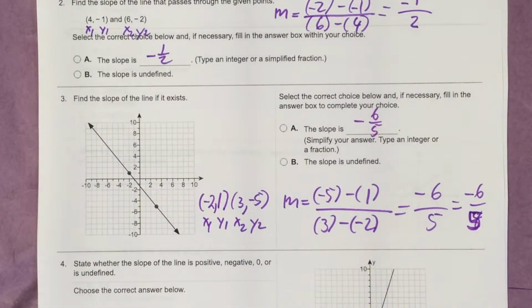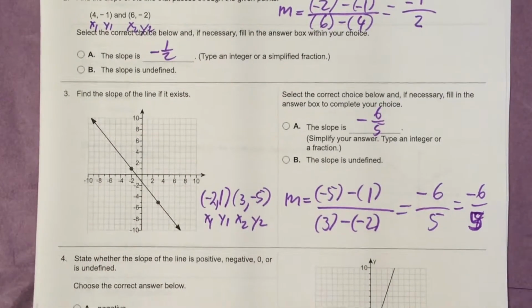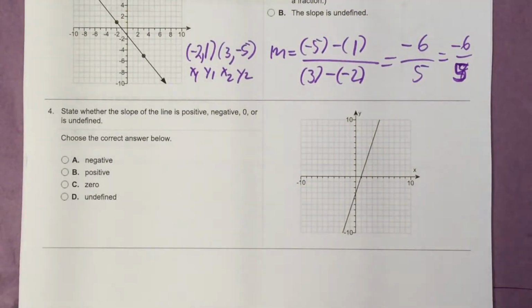You recall from our discussion just a moment ago, we were anticipating that the slope was going to be negative, and it turned out to be the case. In the case of question 4, let's take a look at this here. And if you need to stop and watch this again, that's fine.